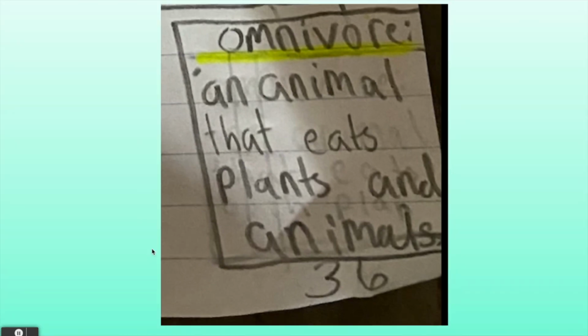Alright, we have added our three types of consumers, which are herbivores, carnivores, and omnivores. These are the different types of consumers. We also talked about producers, which make their own food. These are all part of an ecosystem. You should have now added all three of these into your journal.